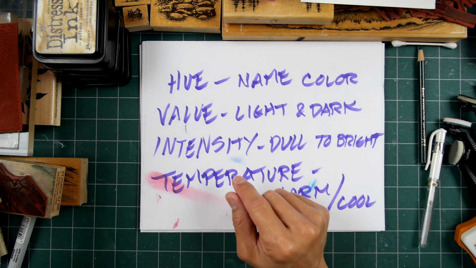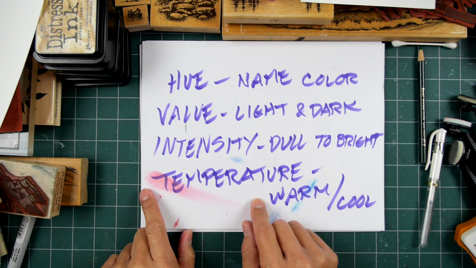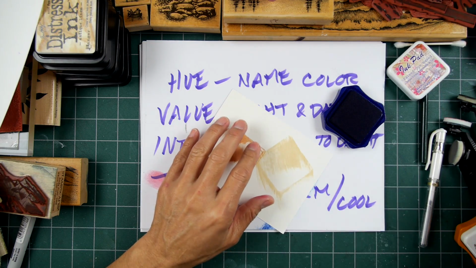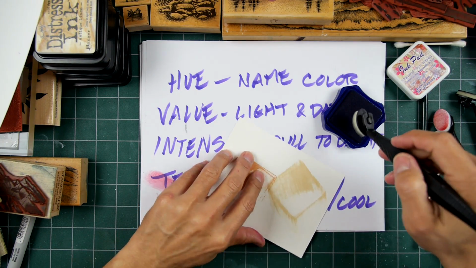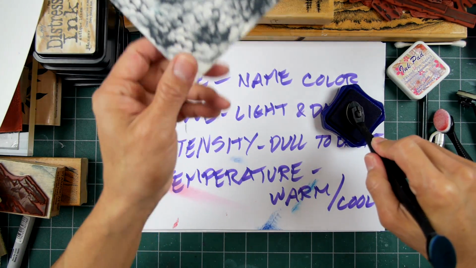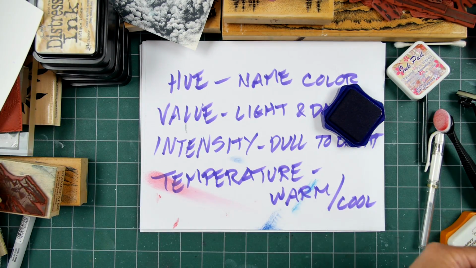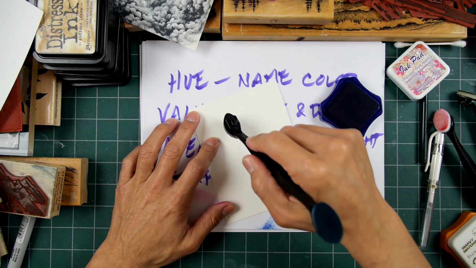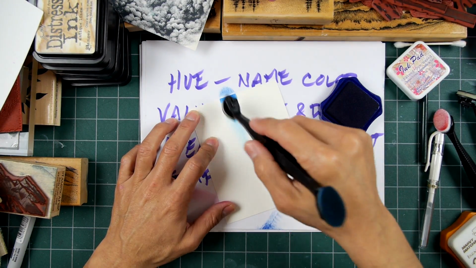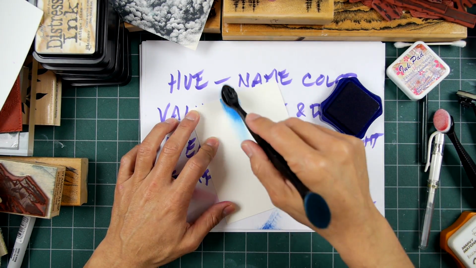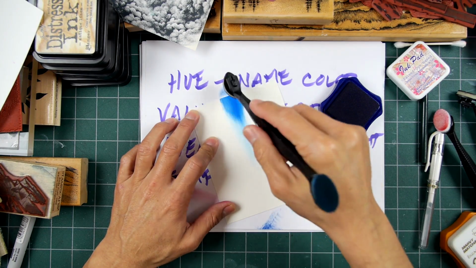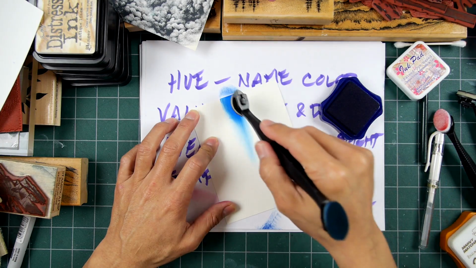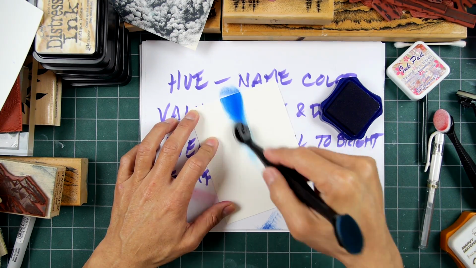And again, with the swatches of color that you're adding into your scenes, achieve a nice range of intensities and values, okay? The simplest and really easy way to do that is just to vary the amount of ink that you're applying into a given area of a scene, okay?